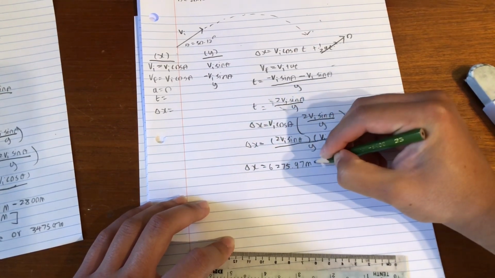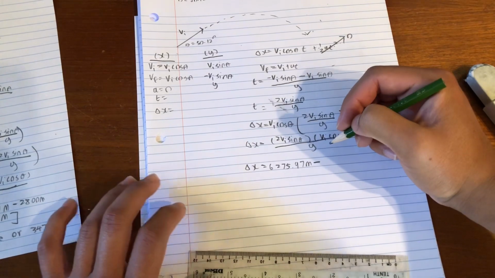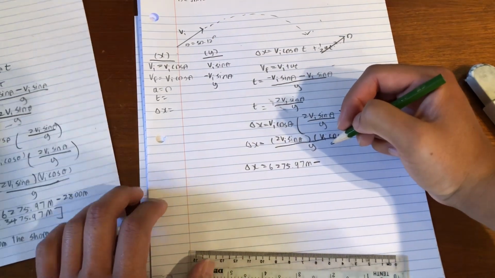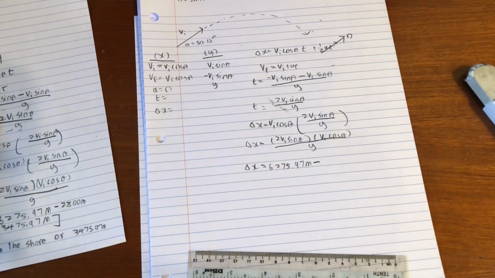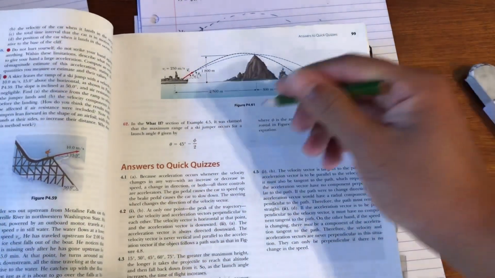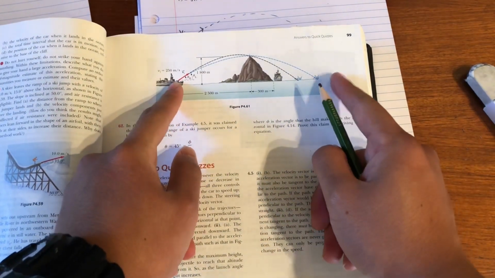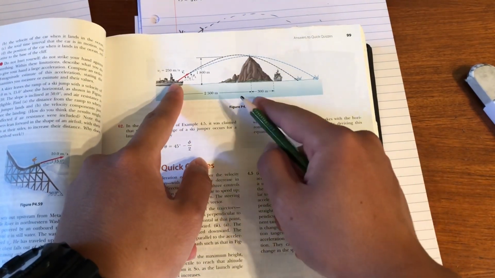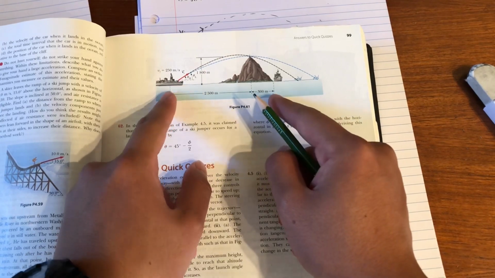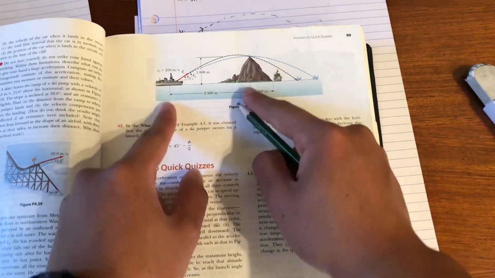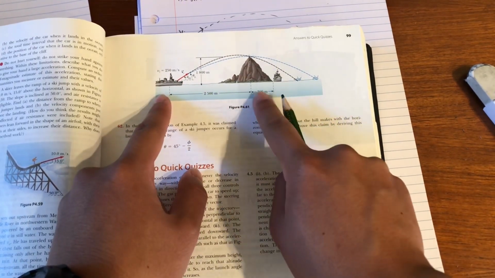6,275.97 meters. And so you actually want to minus 2,800 meters, because what you just solved for the longest trajectory, which is the blue line, is 6,200 meters. You want to minus 2,800 meters, because it's 2,500 plus the 300 shoreline.